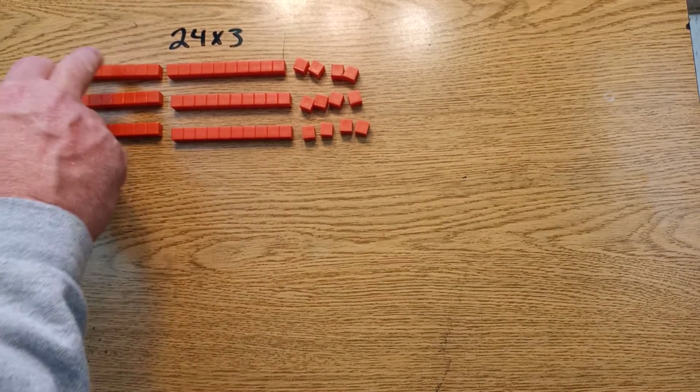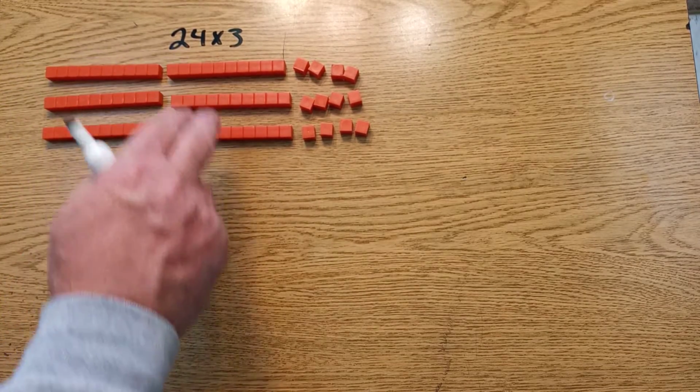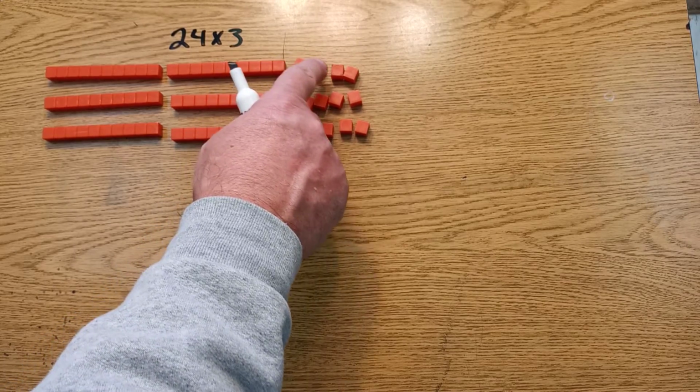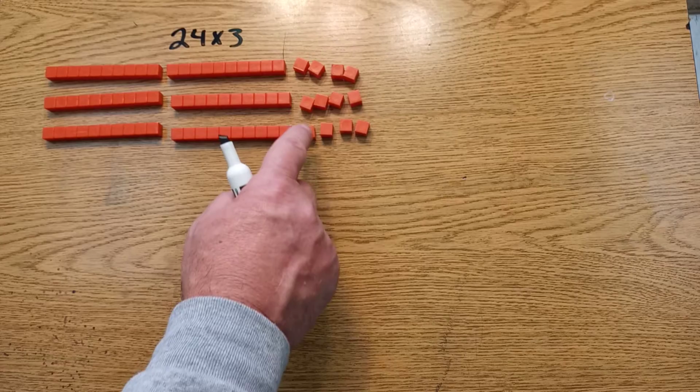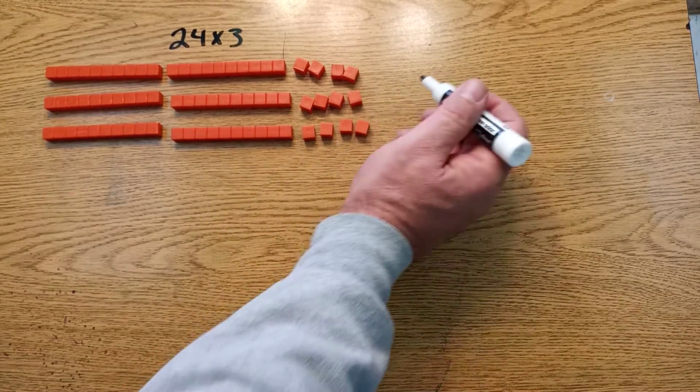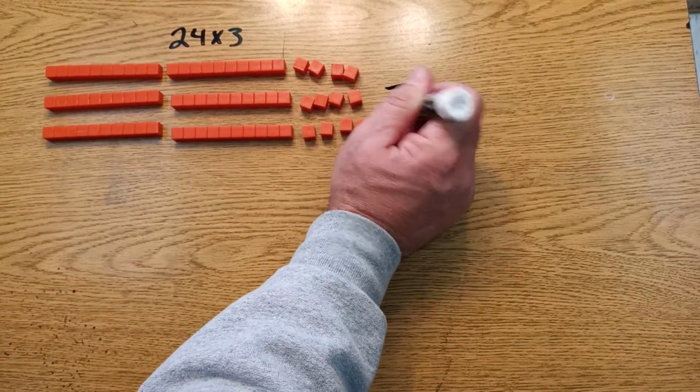To work this out, we just count our base 10 blocks the way we normally would. That's 10, 20, 30, 40, 50, 60, 61, 62, 63, 64, 65, 66, 67, 68, 69, 70, 71, 72. So 24 times 3 equals 72.